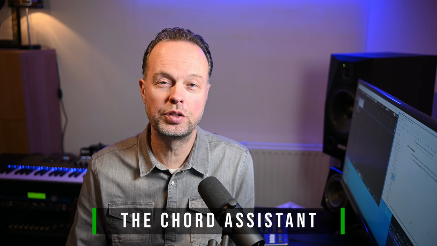However, the chord track also has features that help you come up with those chords, and instead of directly controlling other tracks with those chords in the chord track, you can also use the chords in a more subtle way in Cubase. So that's what I want to tackle in this video. And let's start with the chord assistant. Because the chord assistant in Cubase is a tool that helps you to find chords in your project.